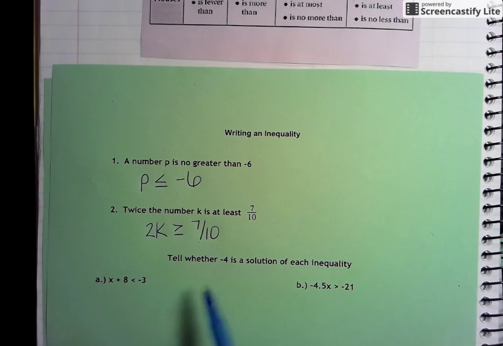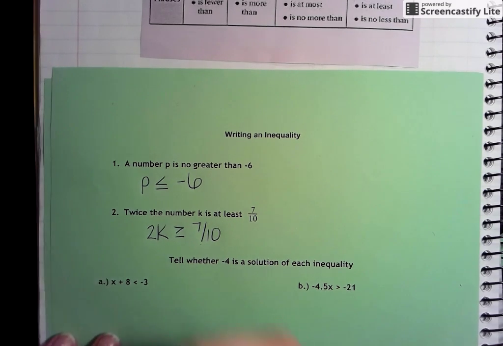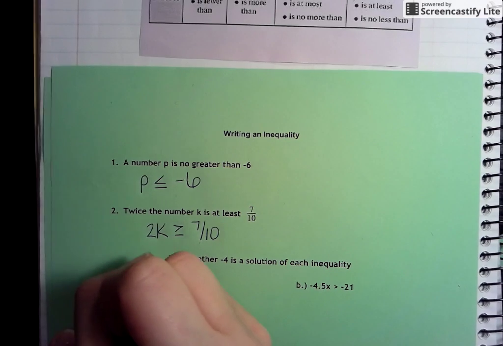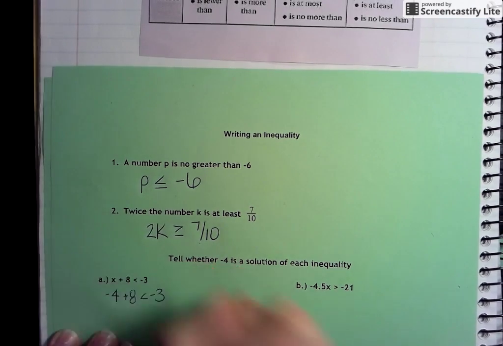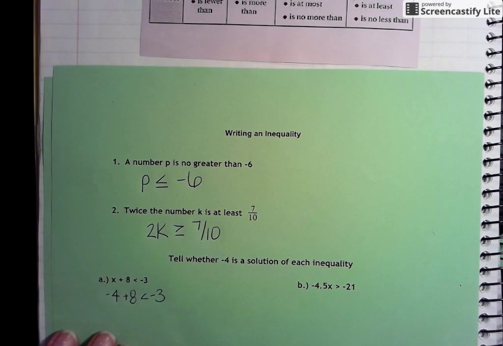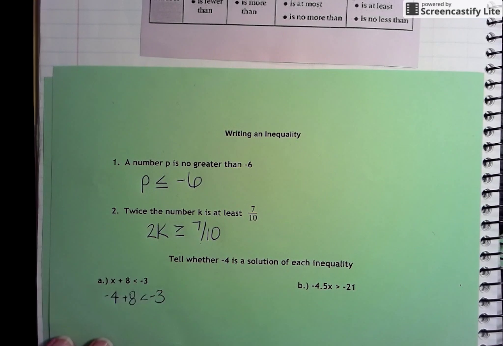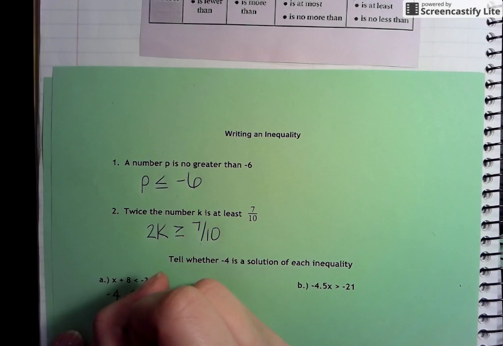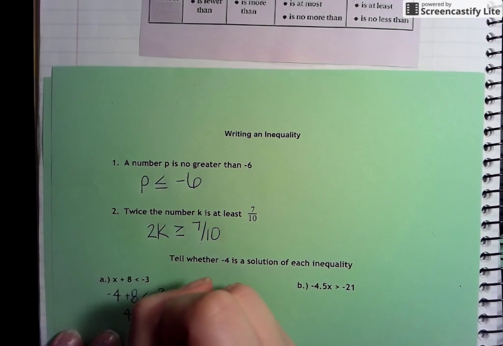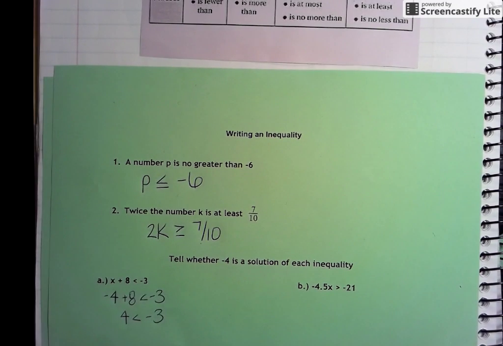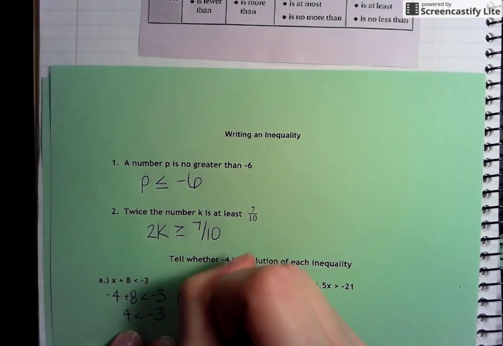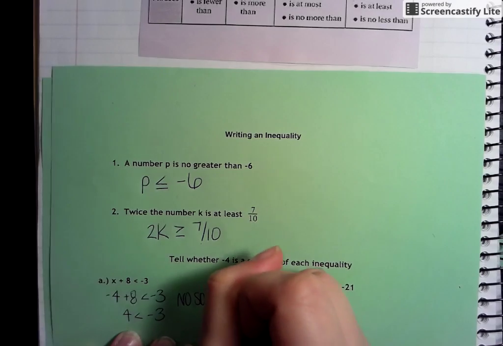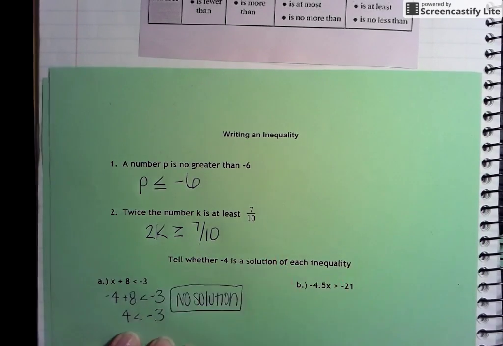So in this case, we have x plus 8, so we want to see if -4 is a solution. So we're going to put -4 in for x. So we have -4 plus 8 is less than -3. What we would want to do then is add -4 plus 8, which is going to give me 4 is less than -3. Because 4 is not less than -3, it's going to be no solution. So -4 is not a solution to this inequality.